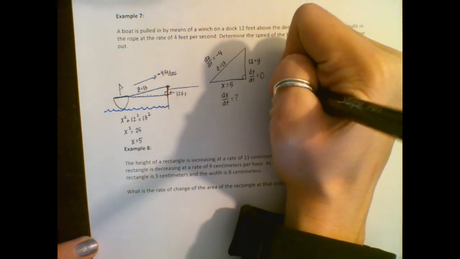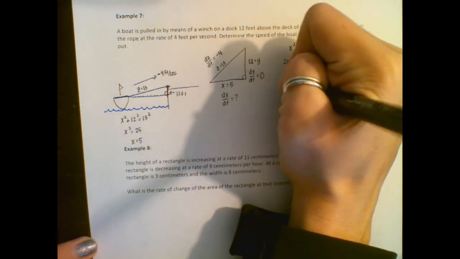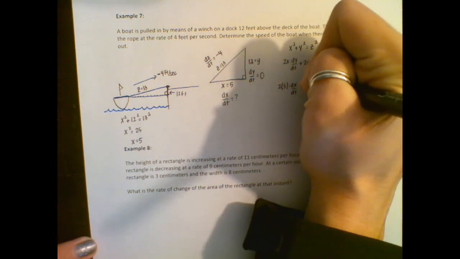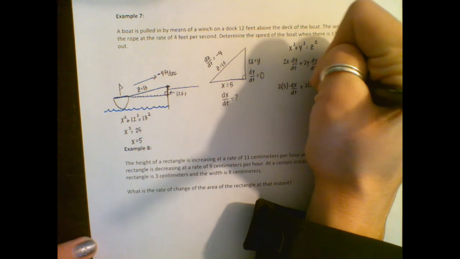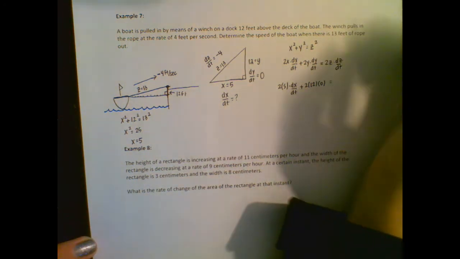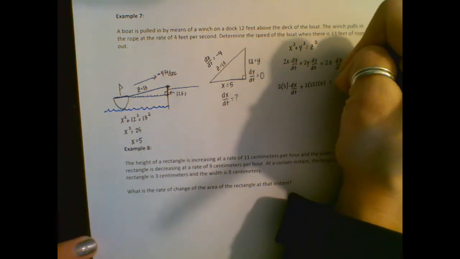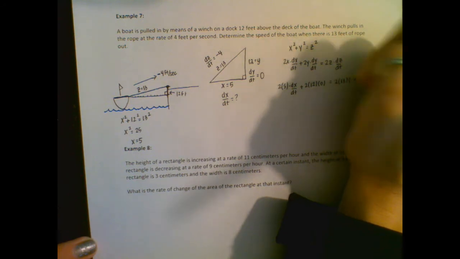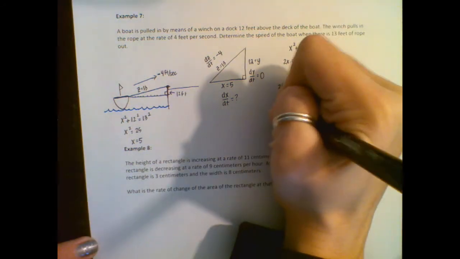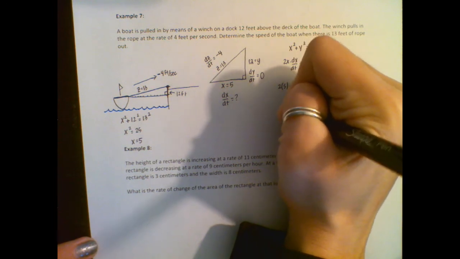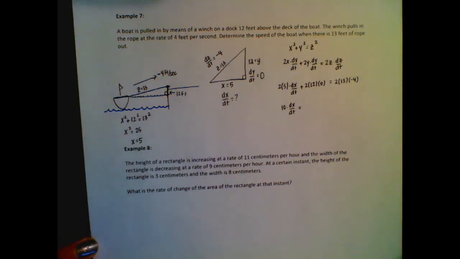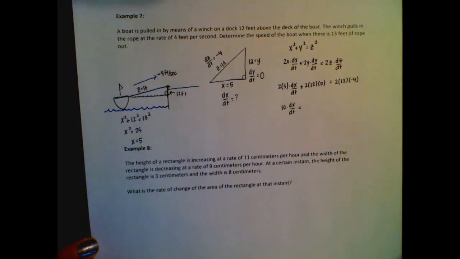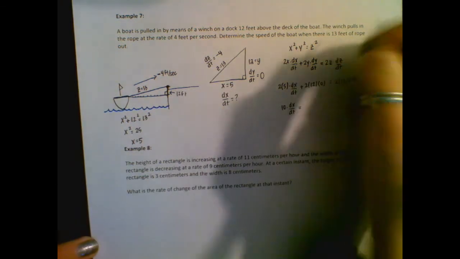So 2 times the x value of 5, we're looking for dx/dt, plus 2 times the y value of 12 times dy/dt, which is 0, equals 2 times z, so 13 times dz/dt, which is going to be negative 4. And then I'm just going to simplify here. So this second term just ends up becoming 0. So on the other side, I get negative 104.